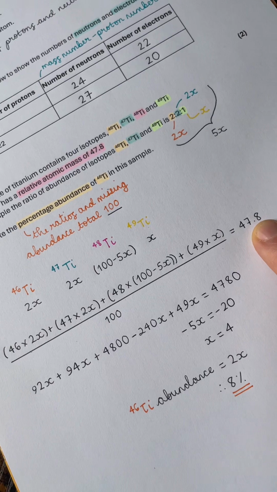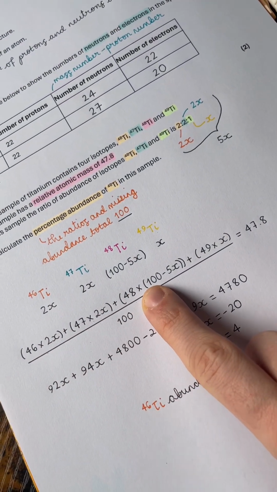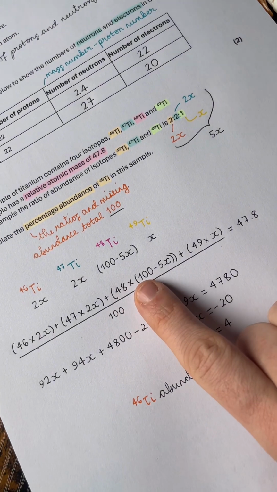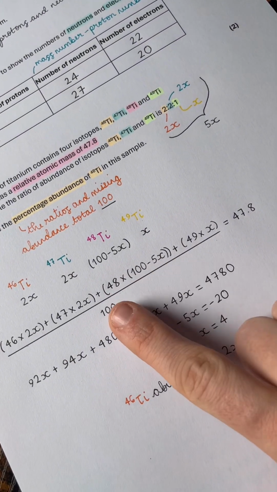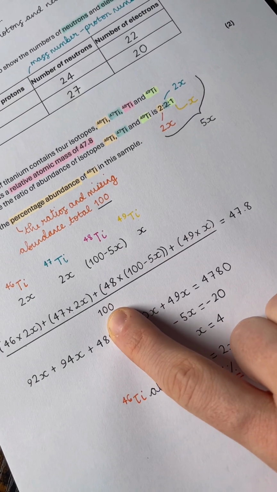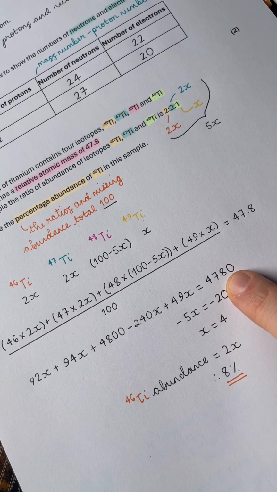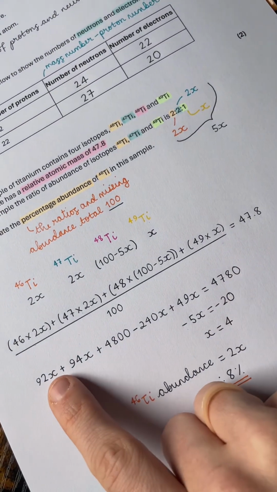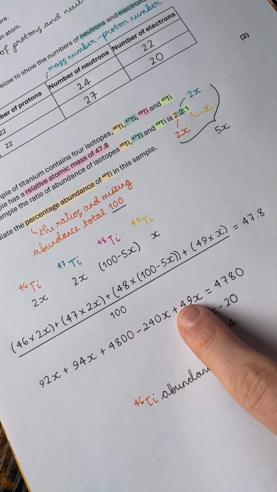And then I have expanded out all of these brackets. So this one is by far and away the trickiest because we have to do the 48 times the 100 and the 48 times the minus 5x. And then I've taken the 100 from the bottom on the left side and multiplied it by the 47.8 to give me the 4,780 on the right. Got 92x, 94x, minus 240x and 49x.